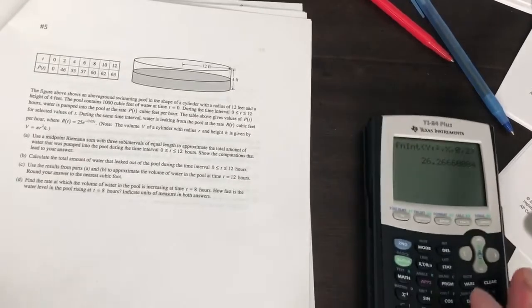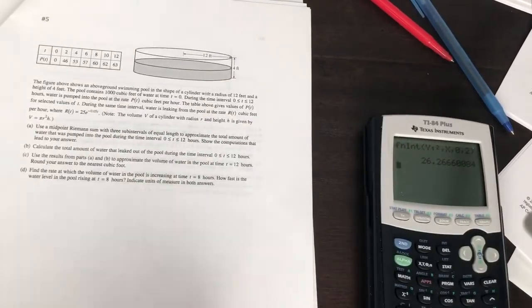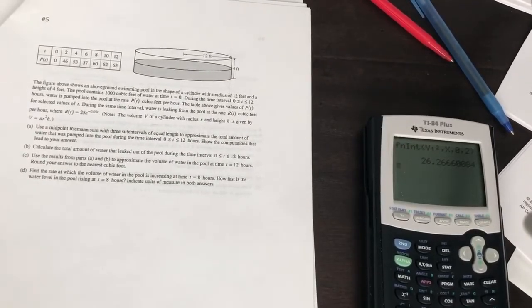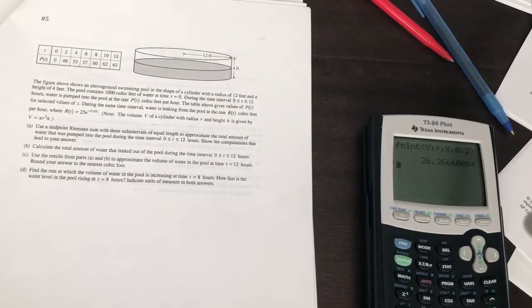Okay, I like this question. It says the figure above shows an above ground swimming pool in the shape of a cylinder with a radius of 12 feet and a height of 4 feet. The pool contains 1,000 cubic feet of water at t equals 0.